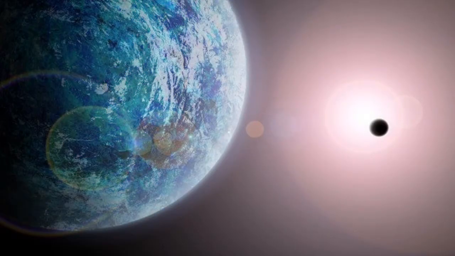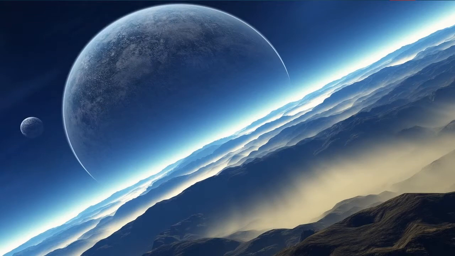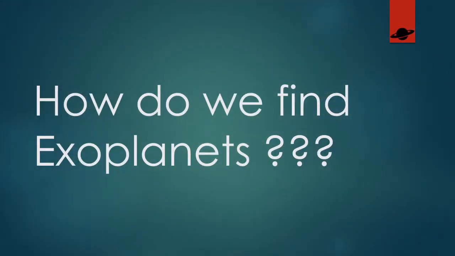Some exoplanets orbit so close to their stars that their surface temperatures are hot enough to melt iron. Some exoplanets will orbit at just the right distance, so that their surface temperature can support liquid water and possibly life. If this is the case, then we can say that the planet is in the star's habitable zone.